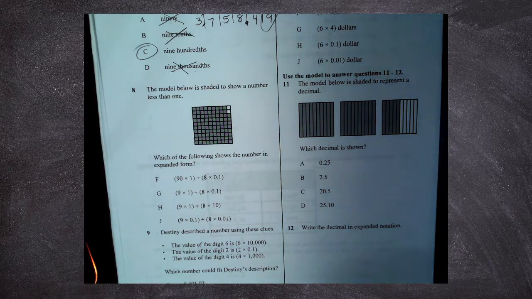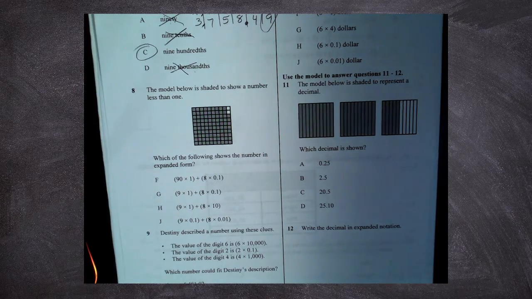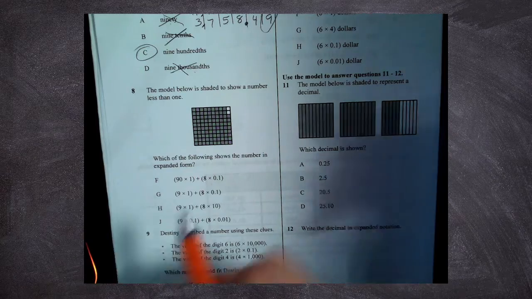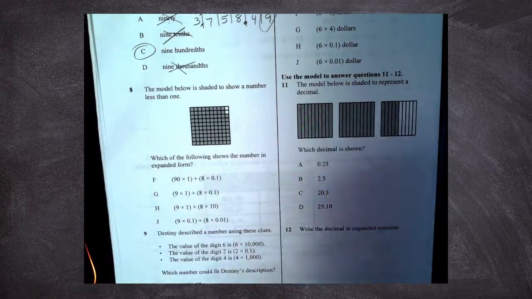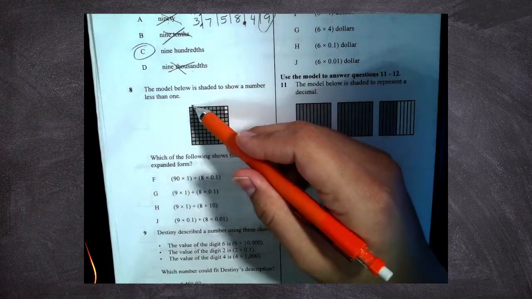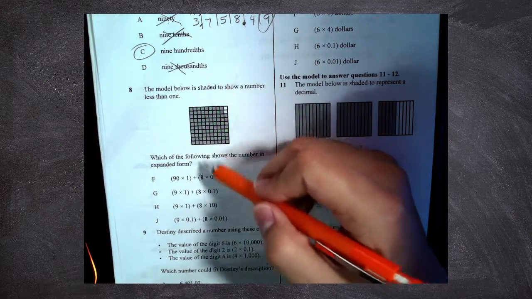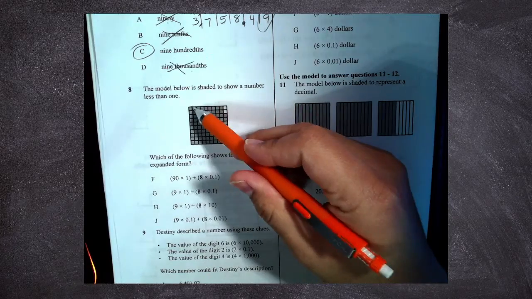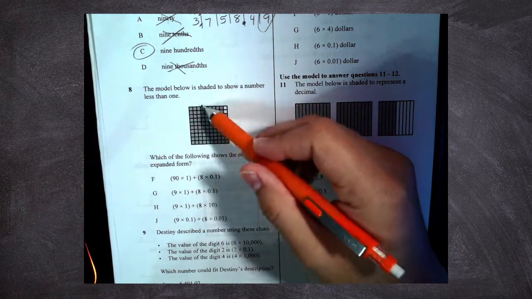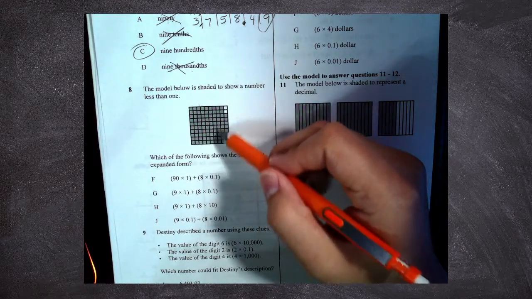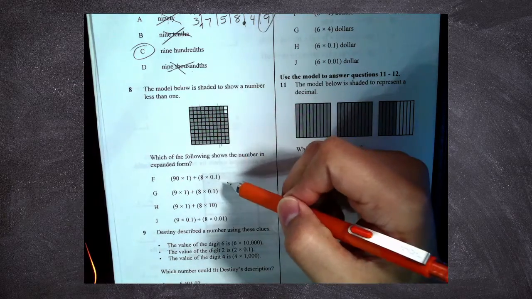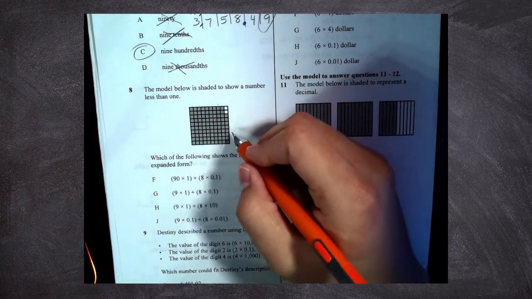Question 8. The model below is shaded to show a number less than 1. So it's a decimal number. If I take a look and I count what they've shaded in, start with the tenths. Count how many whole rows. 1, 2, 3, 4, 5, 6, 7, 8, 9. 9 whole rows.